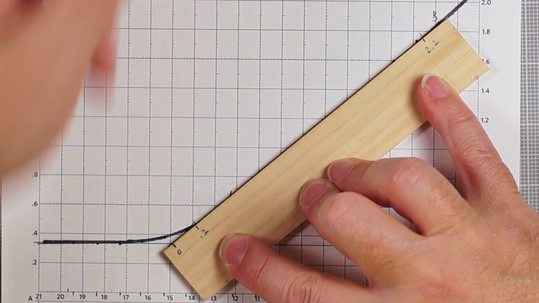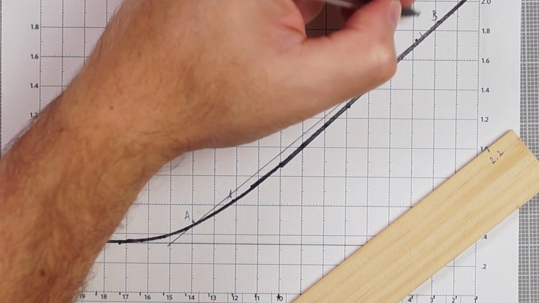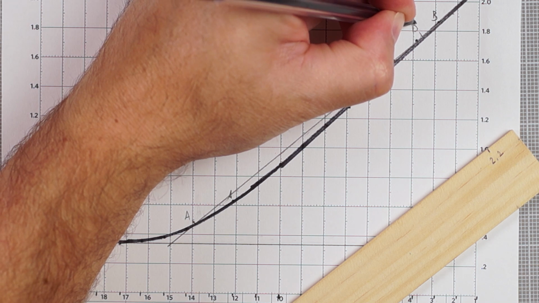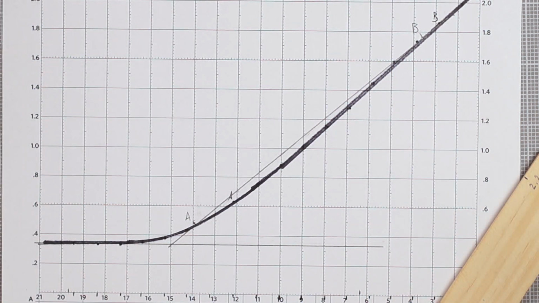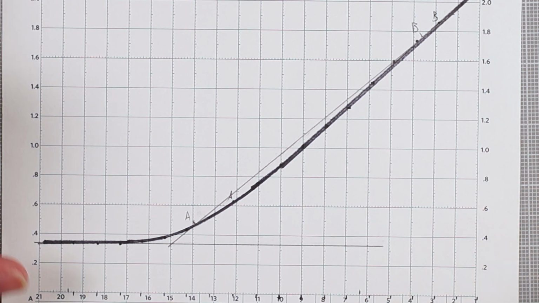So I have point A here and point B here. These are the 2 points that I'm now going to use on the same math as our gamma.